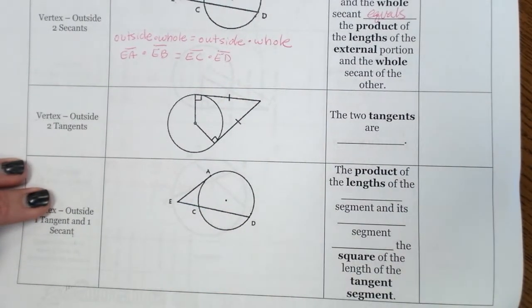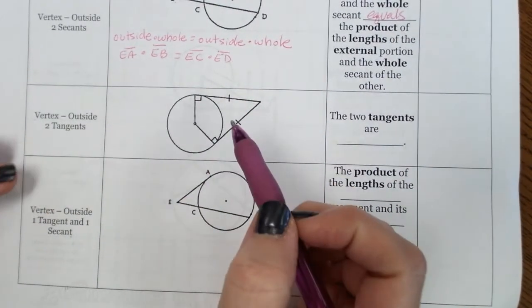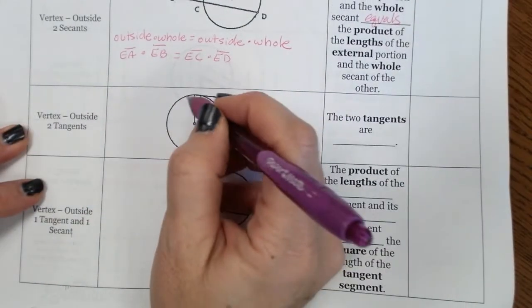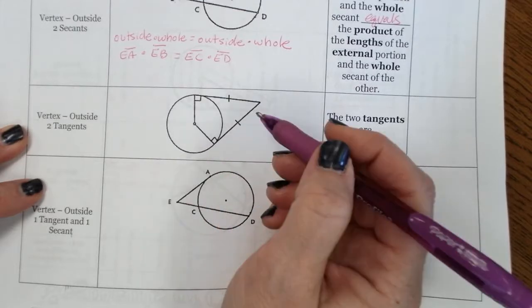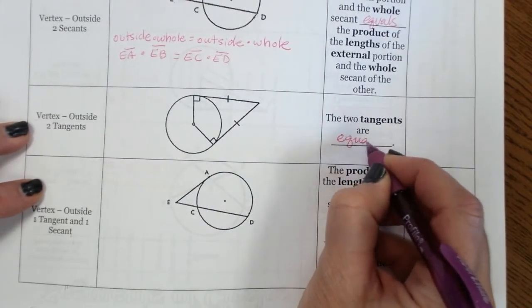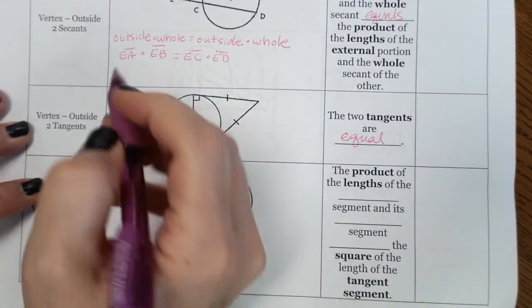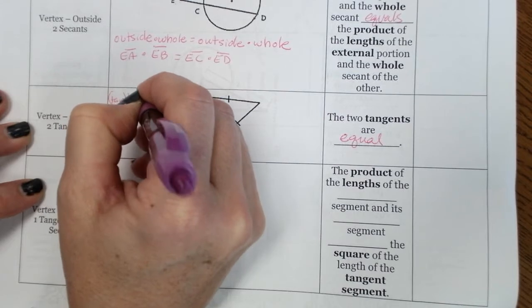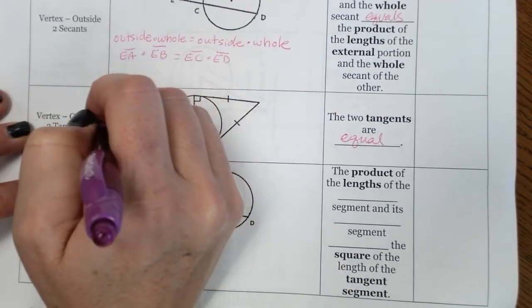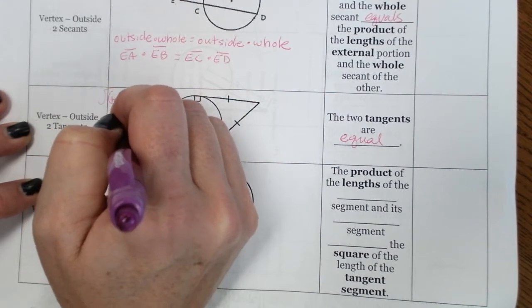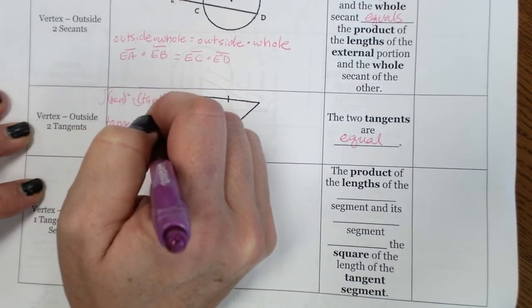So the next situation gives me a special situation where I have two tangent lines and they're connected with the radius, and the tangents end up being equal to each other. The reason is that the first tangent squared is equal to the second tangent squared. And then I can take the square root of both sides, and so the tangent length is equal to the tangent length.